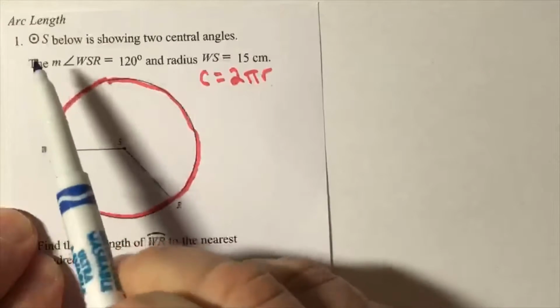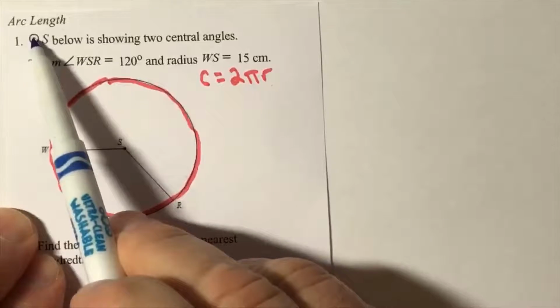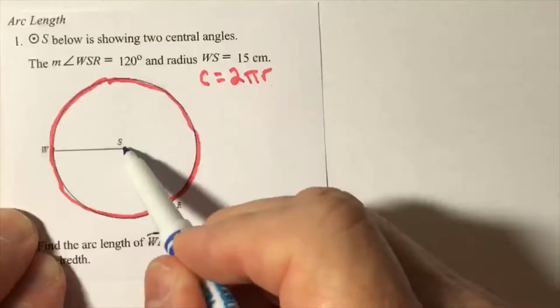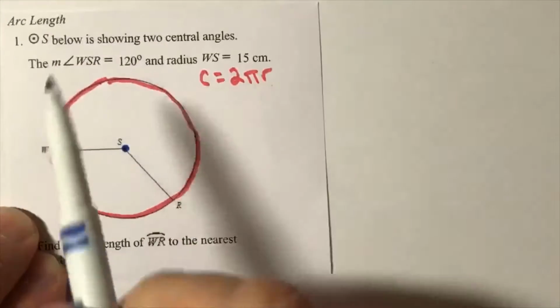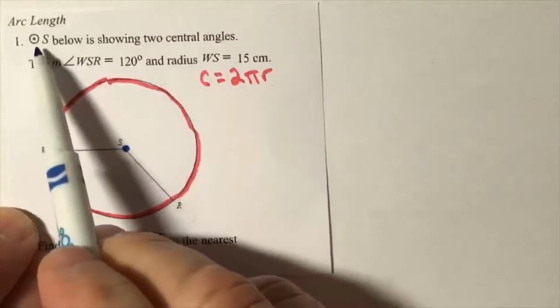Now another thing I want you to keep in mind is that we have this symbol, the circle symbol with a dot in the middle of it. That's naming the center of the circle. So this S is the center of the circle. So that's how we name the circle.